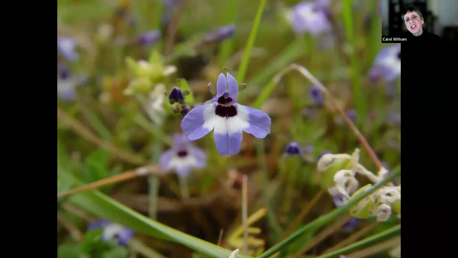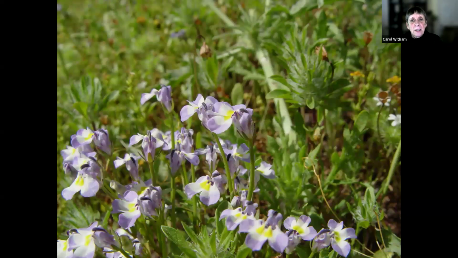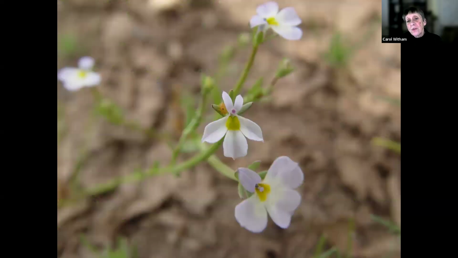And then there's an entire genus in the bellflower family that's completely endemic to vernal pools. They're the Downingia or the sky blues. This one is Downingia concolor or fringe Downingia. Folded Downingia or Downingia ornatissima. Toothed Downingia, Downingia cuspidata.